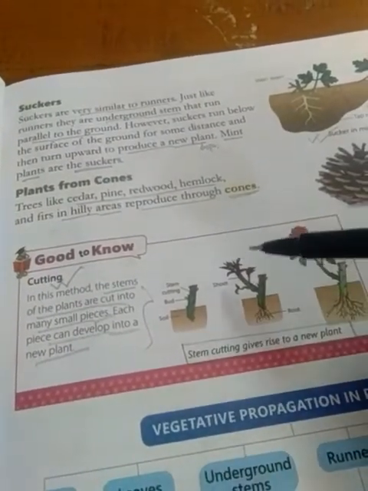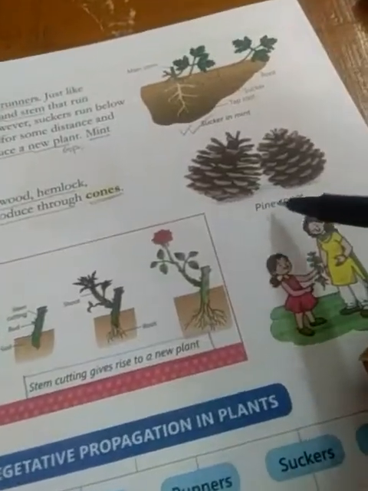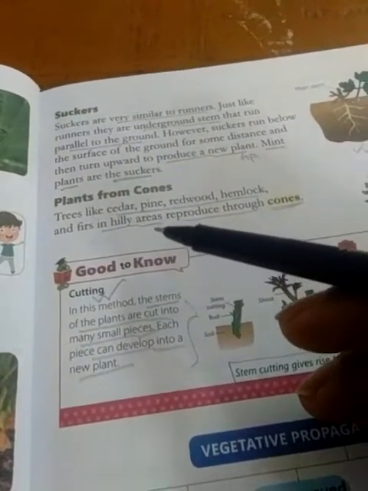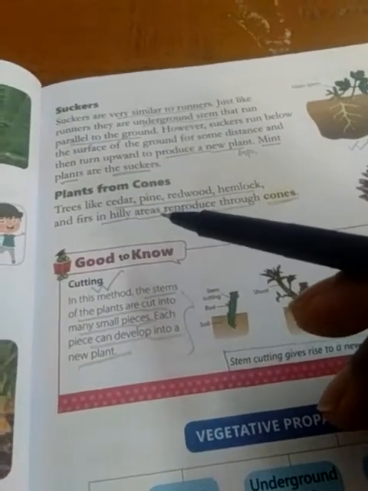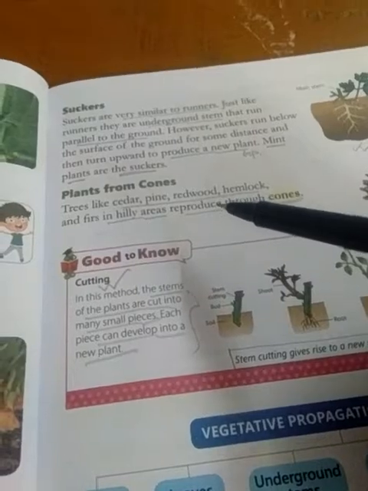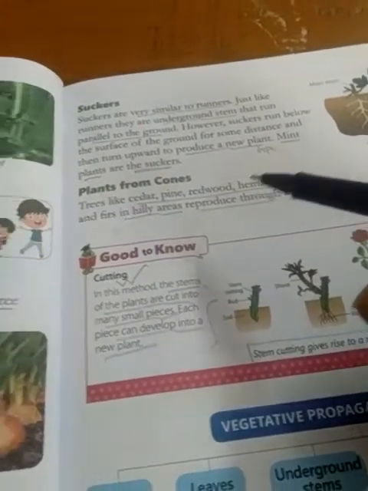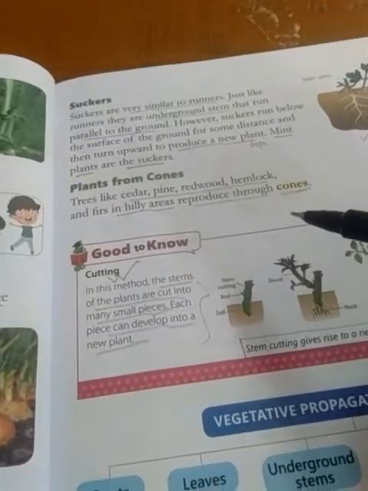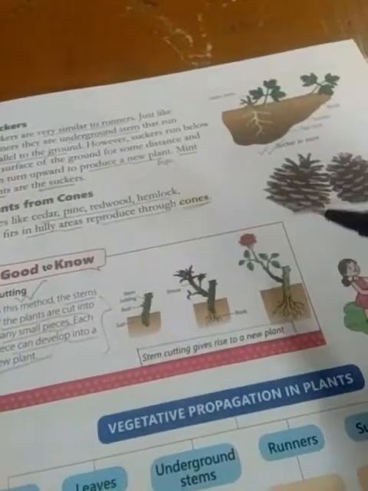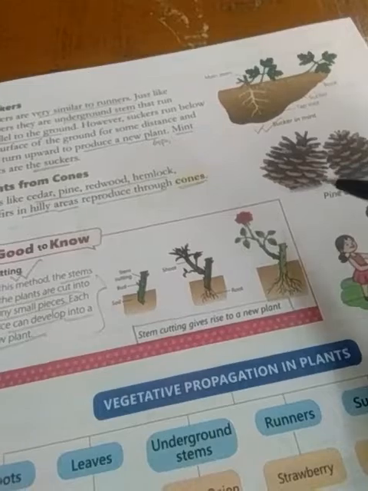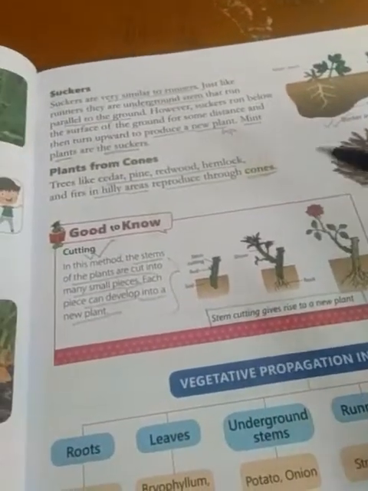The final example is the plants from the cones. This is the diagram of the pine cones. Mainly or basically in the hilly areas or hilly regions, we will get different types of plants such as cedar, pine, redwood, and the hemlock. For this kind of plants, the reproduction method is the cones. Clear? Through cones we can easily reproduce such kind of plants.